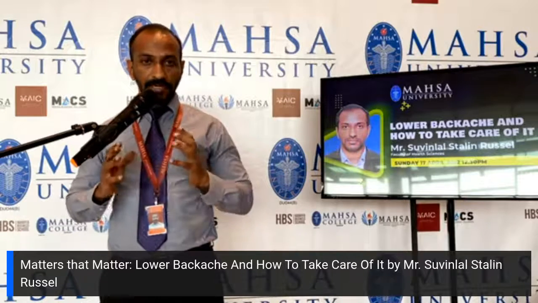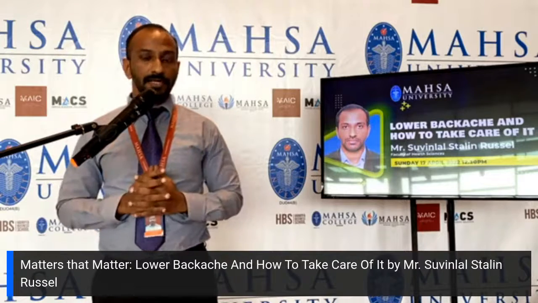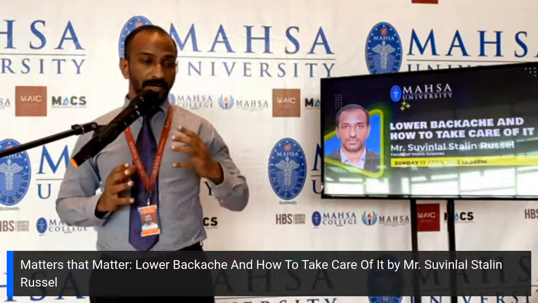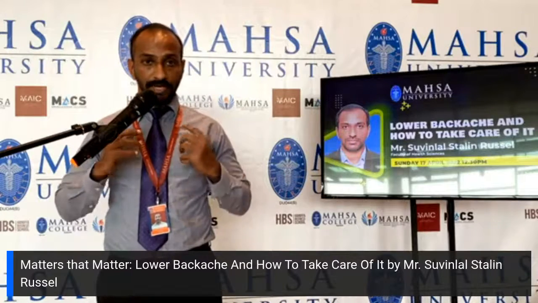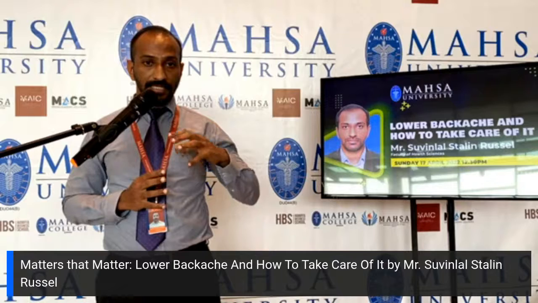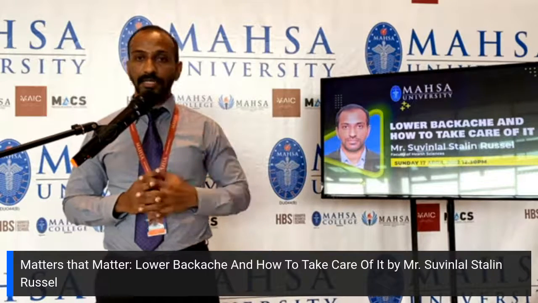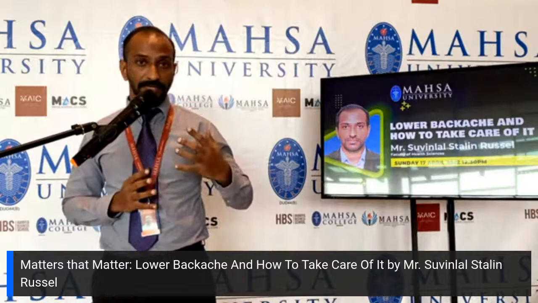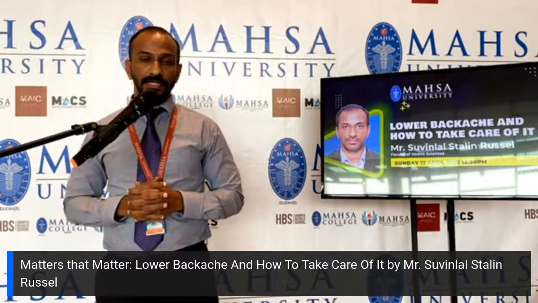So when we move away from the original alignment of the spine, the structures that form the vertebral column will be overloaded. This happens when we stretch to the extreme, or when we take some load, or when we use an abnormal posture; these individual structures will be loaded accordingly. When it crosses the threshold limit, it will get hurt and the pain will originate accordingly. So this is one of the main reasons for low back pain.